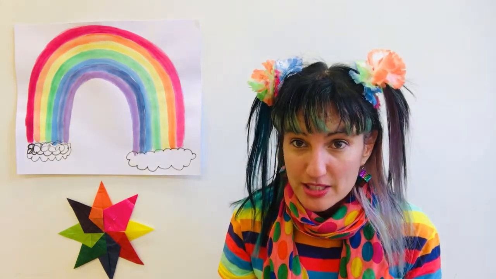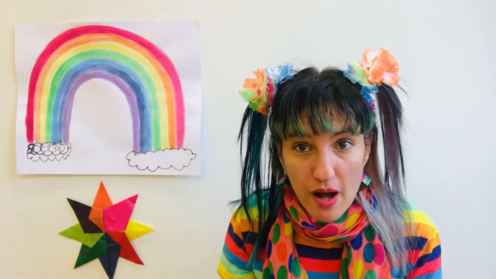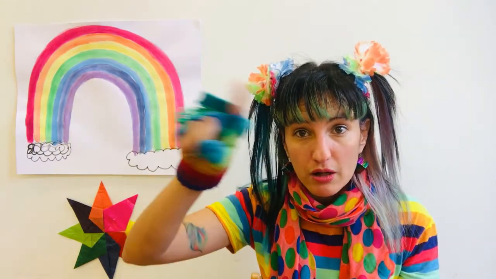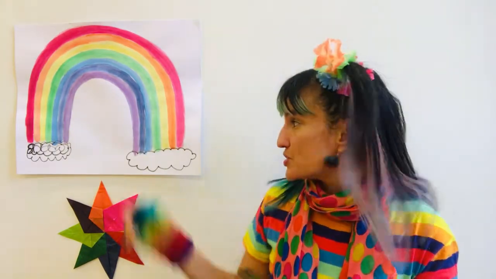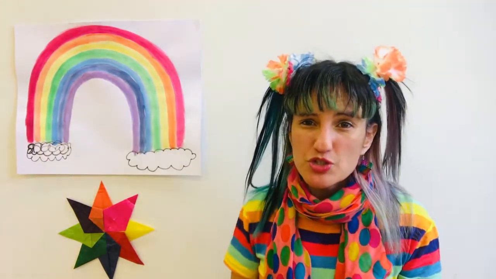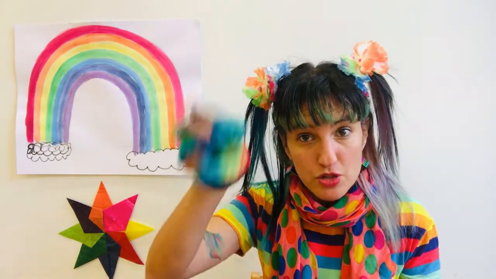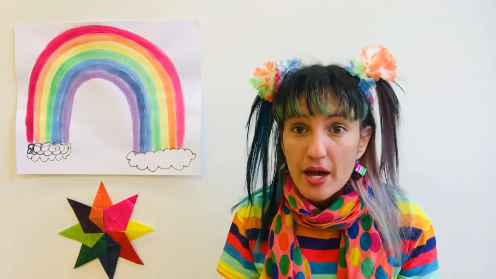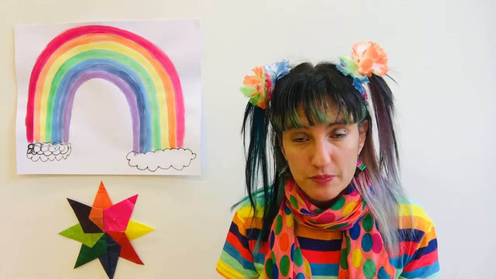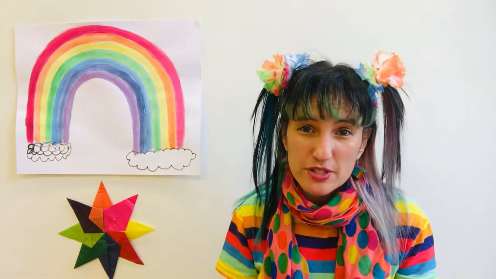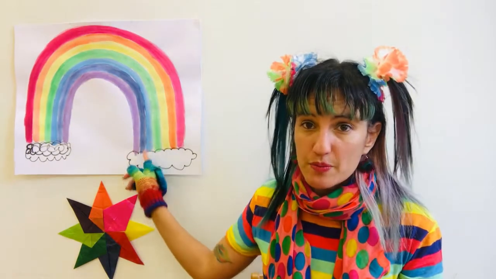Another fun fact about rainbows is, did you know that rainbows are actually a full circle, but we are only able to see the semicircle, the half circle of the rainbow? We just don't see the rest. Sometimes pilots and people on airplanes are able to see the full circle of the rainbow, but I've never seen it. I've only seen a semicircle.